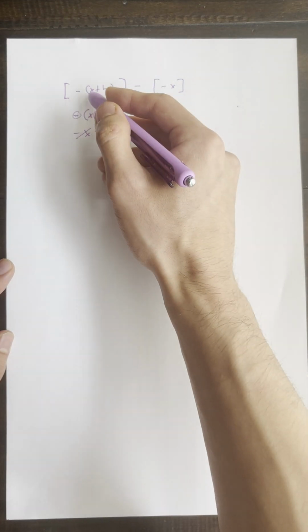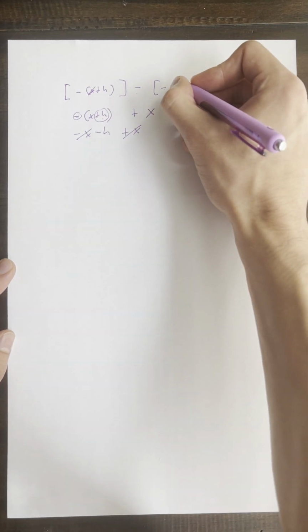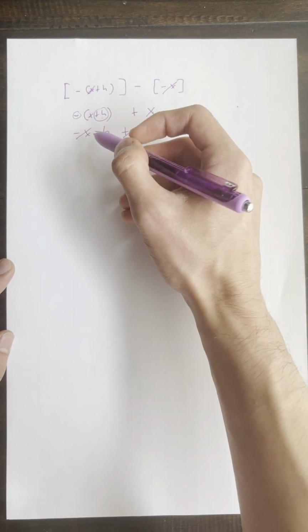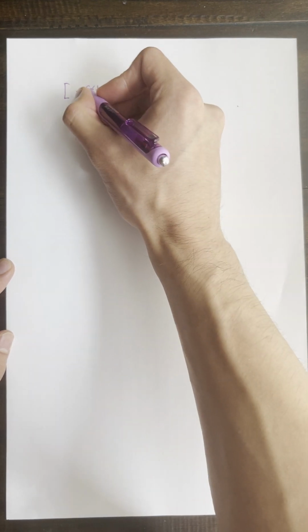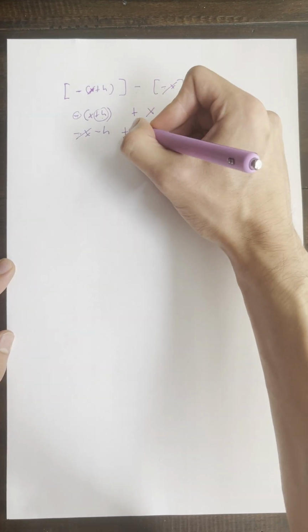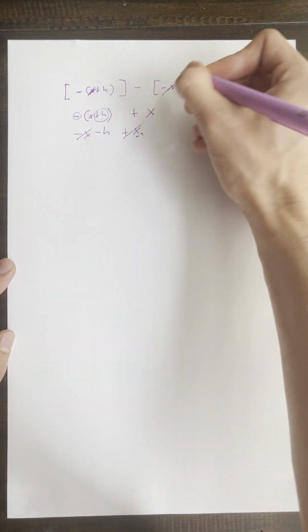So basically, the reason why I was able to cross out the x's is because I saw that if we were to expand it out, we'd end up with a minus x, and would also end up with a plus x, which would cancel each other out. So that's why we're allowed to cross it out.